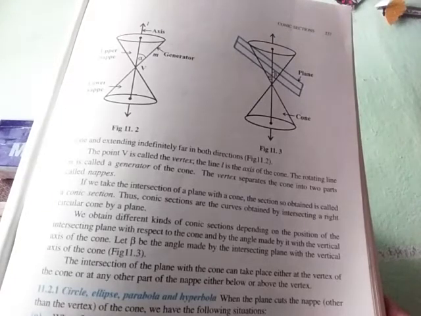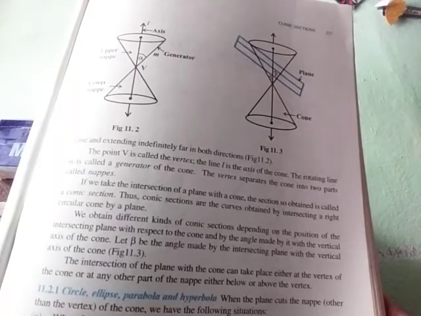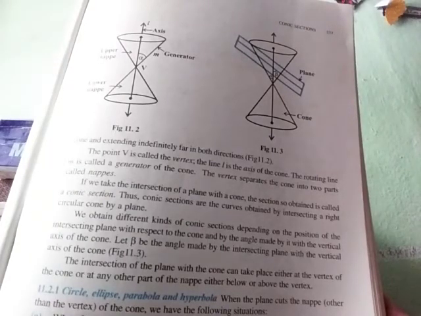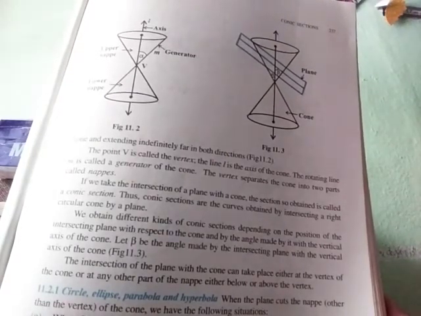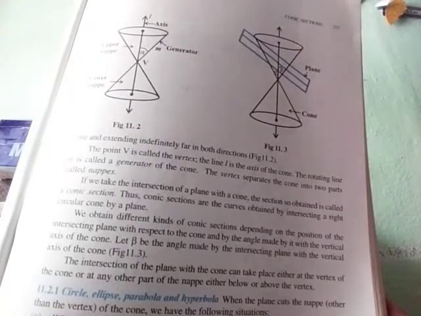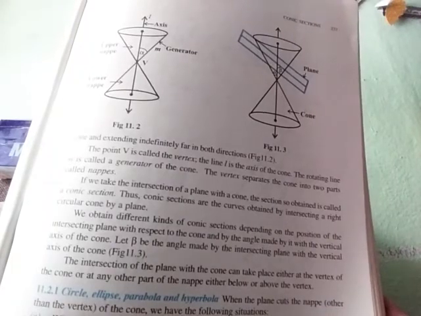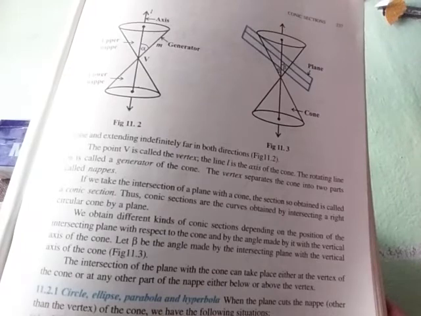Let beta be the angle made by the intersecting plane with the vertical axis of the cone. The intersection of the plane with the cone can take place either at the vertex of the cone or at any other part of the cone nap, either below or above the vertex. When the plane crosses the nap other than the vertex of the cone, we have the following situations.